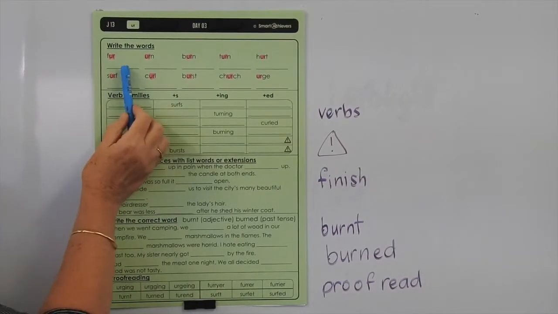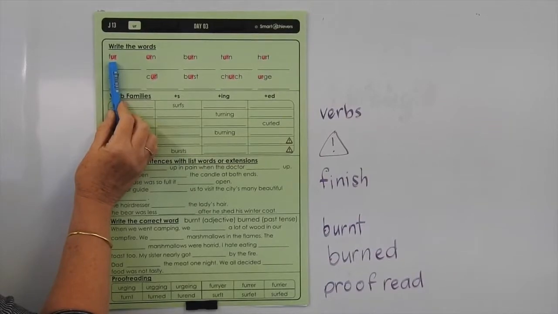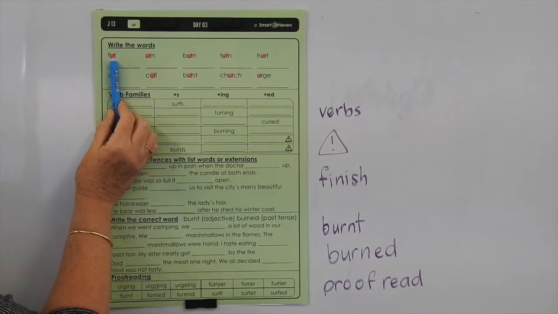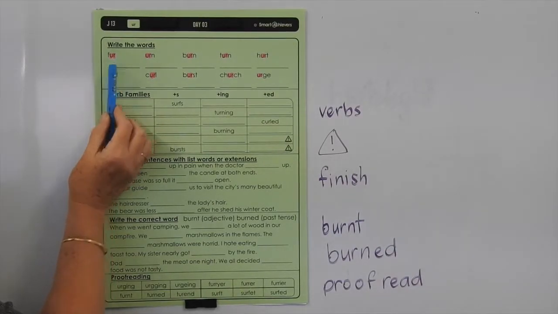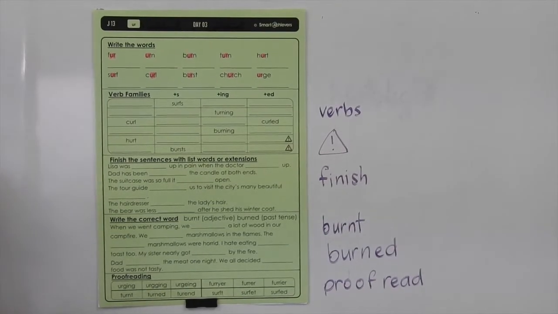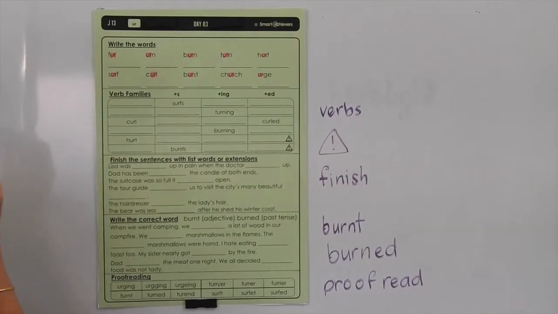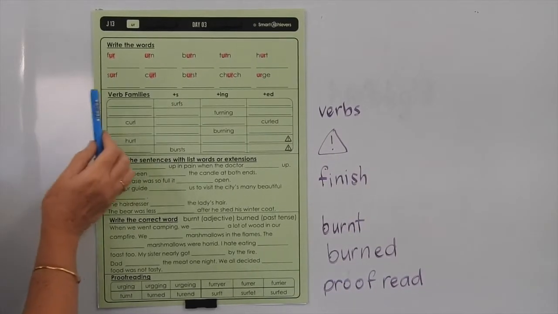So you have to try to remember which words have UR in them for the sound, which words have ER in them for the sound, and which words have IR in them for the sound, because they're all R-controlled vowels and they all can make that sound.